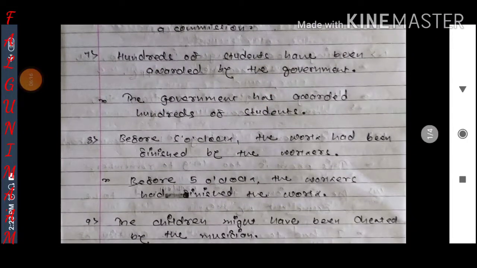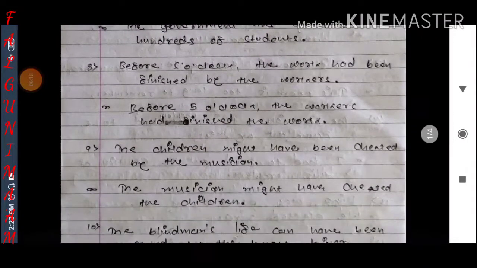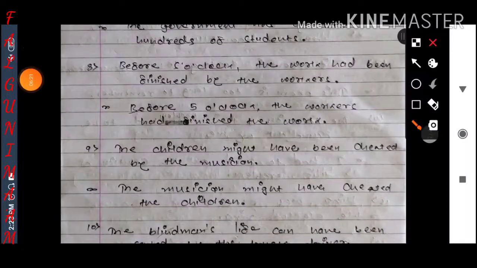In next one, before 5 o'clock the work had been finished by the workers. Now before 5 o'clock there will be no change because it's just a phrase which indicates time, but in the main sentence we have subject, verb and object. The work subject, finished verb, the workers object. So before 5 o'clock remain as it is. The sentence starts with new subject, the workers had finished the work. So been removed because it's an active one.